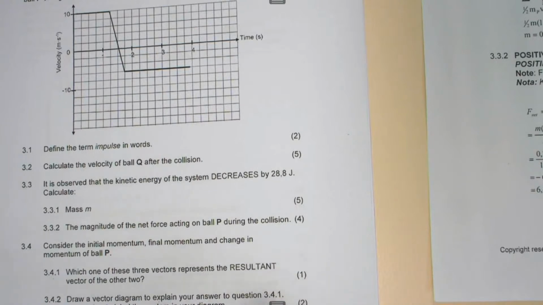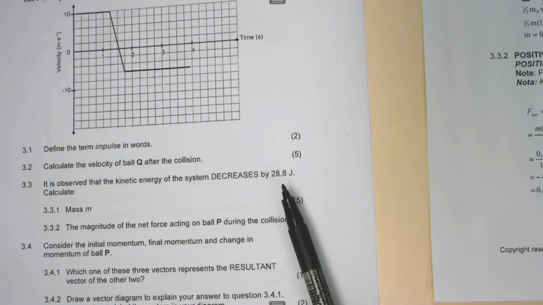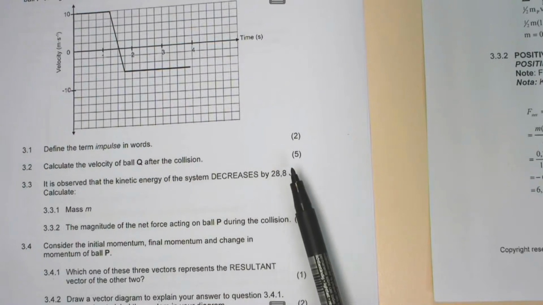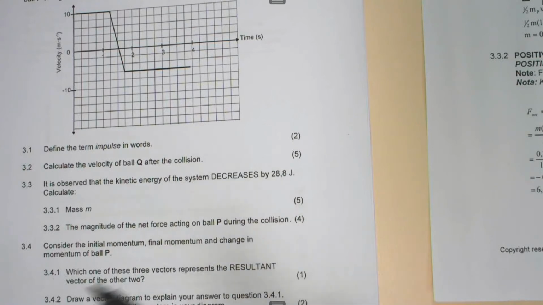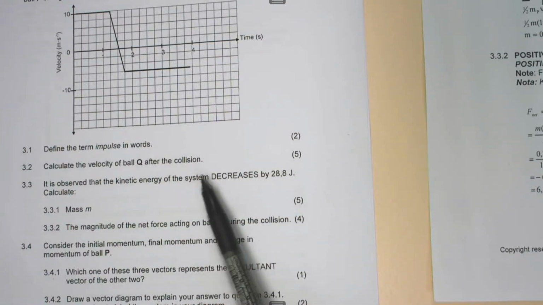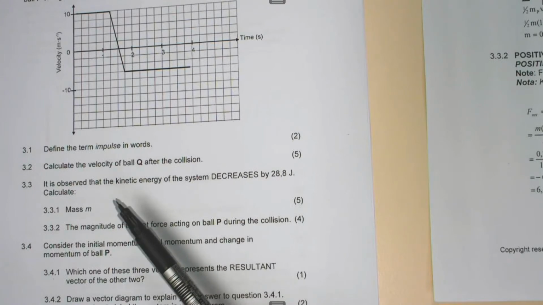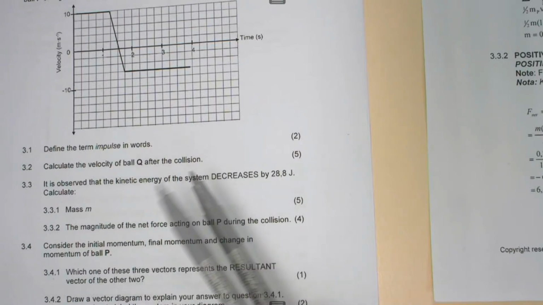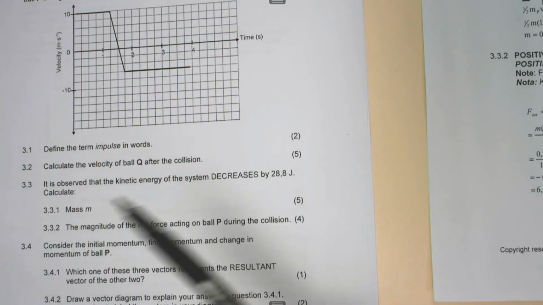Now let's go to question 3.3. In 3.3, what does it say? It is observed that the kinetic energy of the system decreases by 28.8 joules. So that decrease means initially there was this amount of kinetic energy, and after the collision, it is this. Basically, this is a transformation from the elasticity, where we have to calculate whether the collision was elastic or inelastic. So in this case, it is exactly that, but it was put in another way.